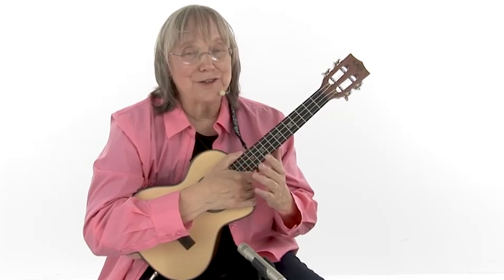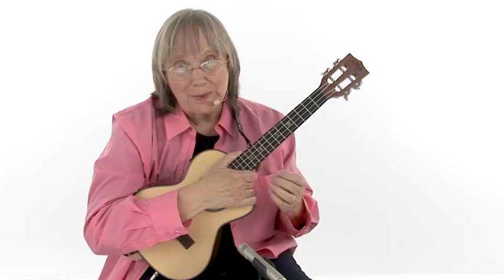It's time to learn another chorded melody arrangement. Now this time we have 2 chords, so we're going to have 2 different scales to work from. This song is called Down in the Valley. It's in 3/4 time, and it's slow.